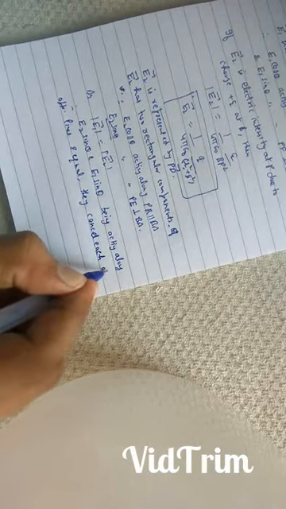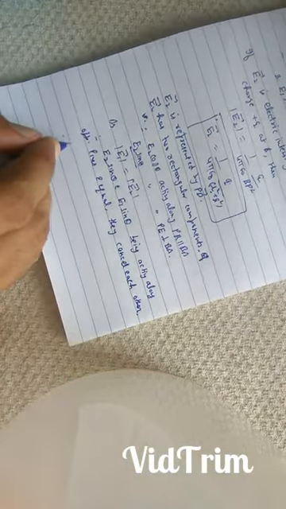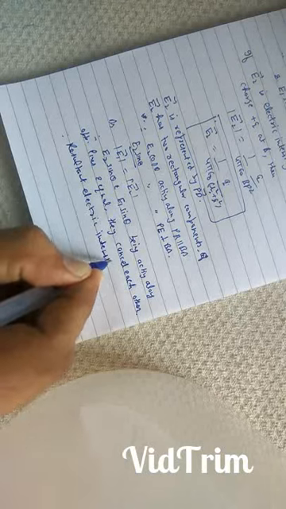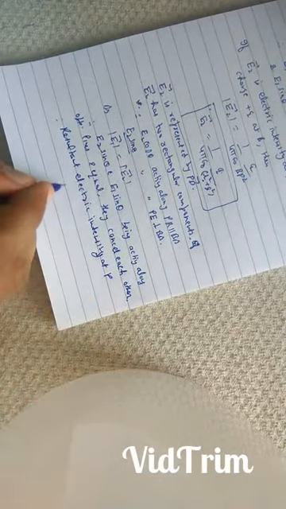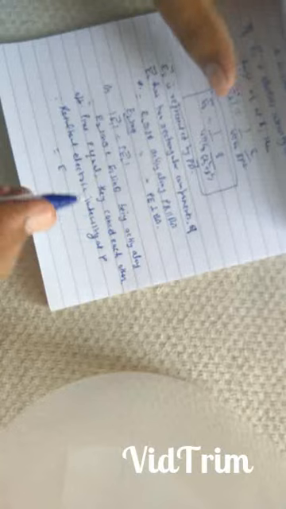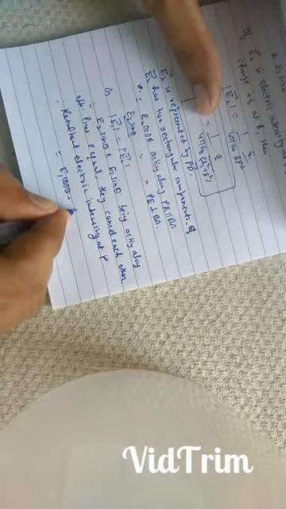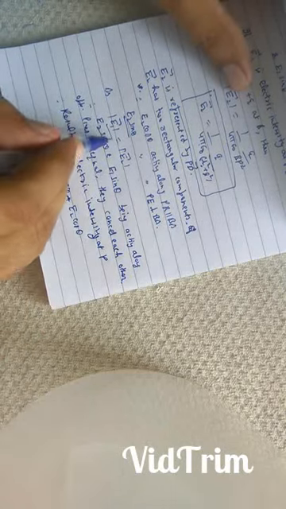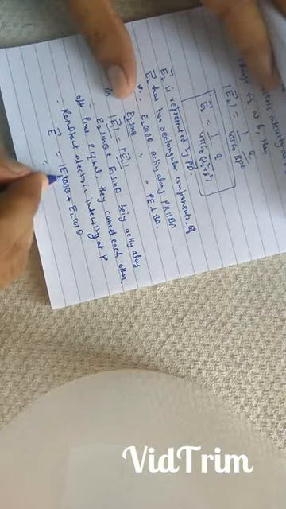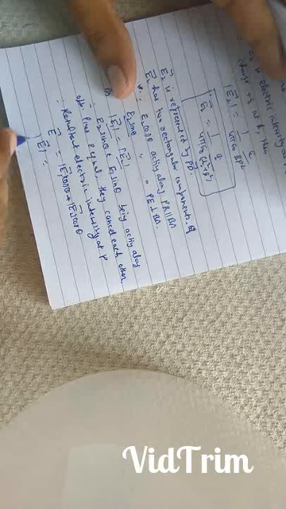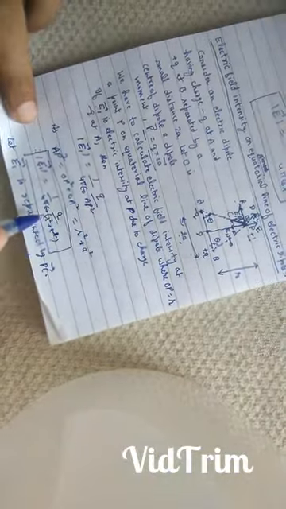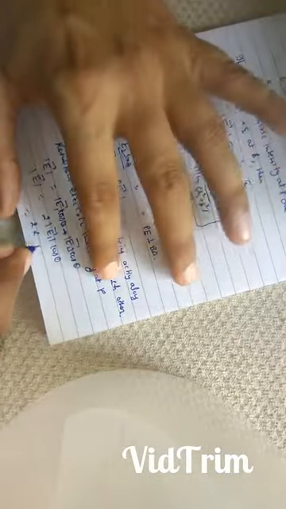They are equal and acting along opposite lines, so they cancel. Therefore the resultant electric intensity at P will be, here E1 cos theta is acting and here E2 cos theta. Therefore E1 cos theta plus E2 cos theta, but E1 and E2 are equal, therefore we can write it as 2E1 cos theta.